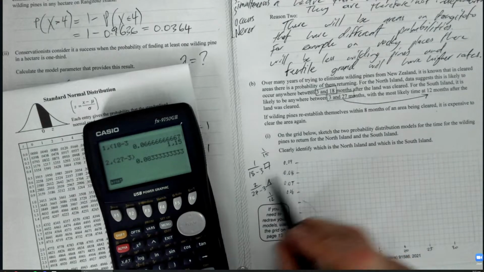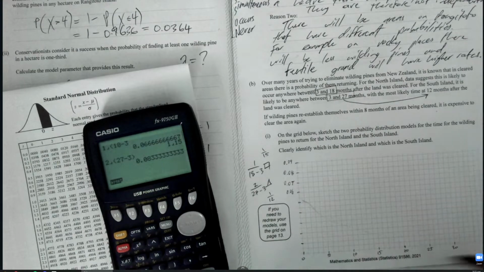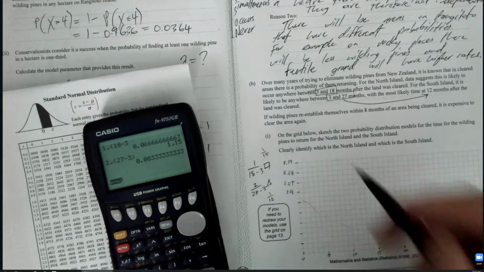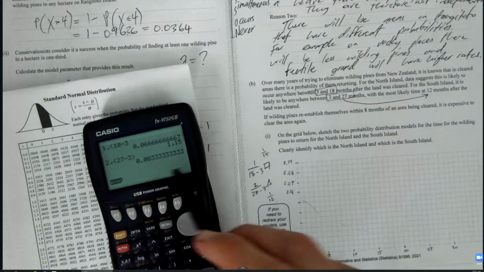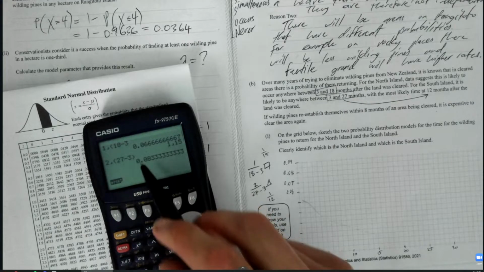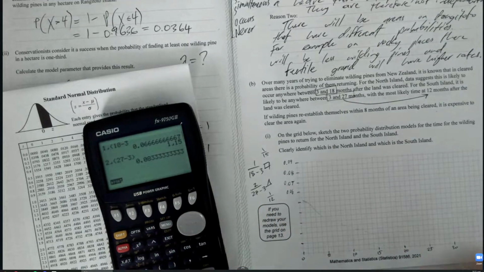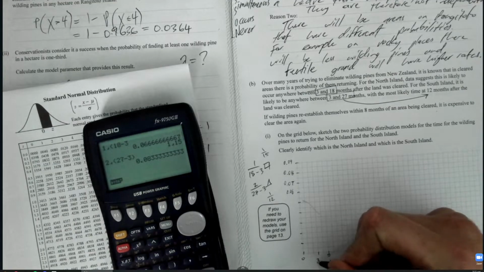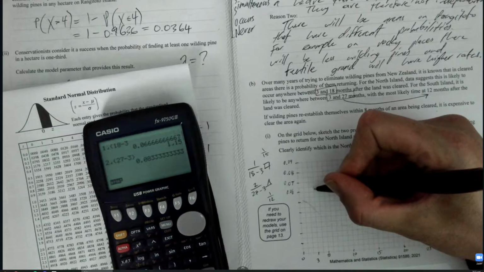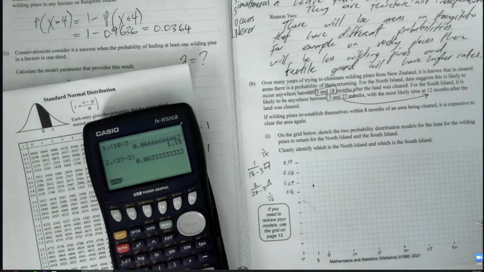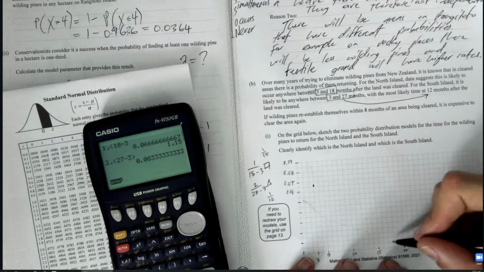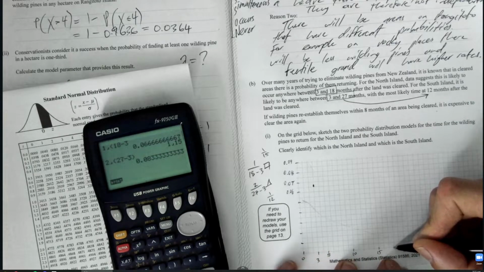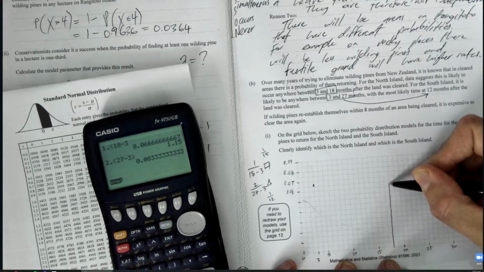Okay, so let's do our rectangular first. Our rectangular goes from 3 to 18, and the height of the rectangular is 0.067. Starts at 3. 0.067. I'm going to go here, and it goes across to 18, right? So here. So let's draw that.